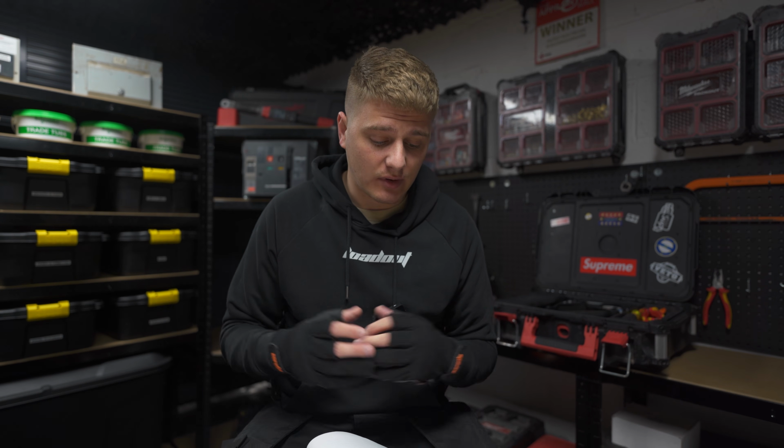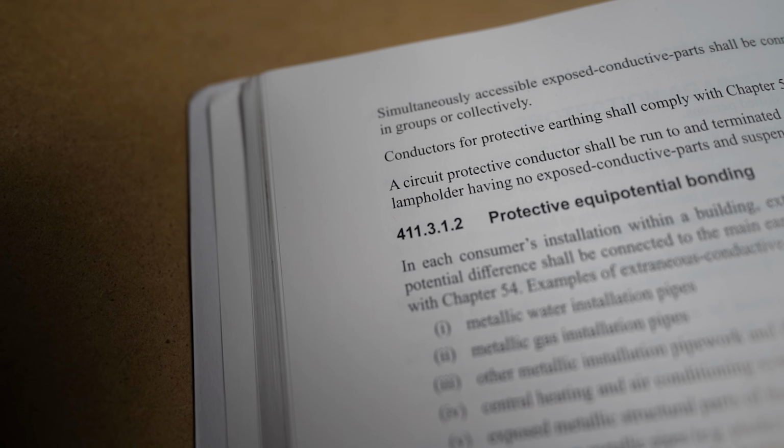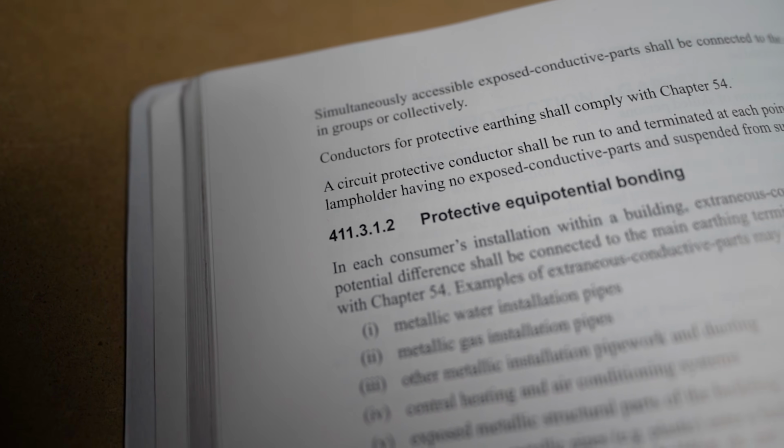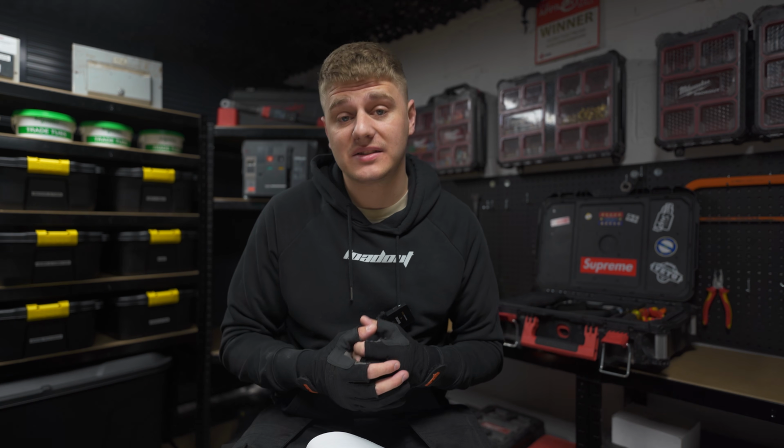So in these videos, I like to actually talk about the regulations which justify and require us to do what we're doing in the video, this test process. And in today's situation, it's regulation 411.3.1.2. That's the regulation number, and it's titled Protective Equipotential Bonding.